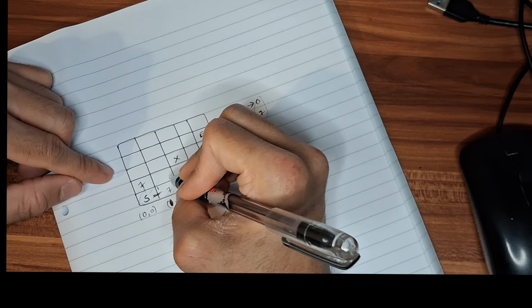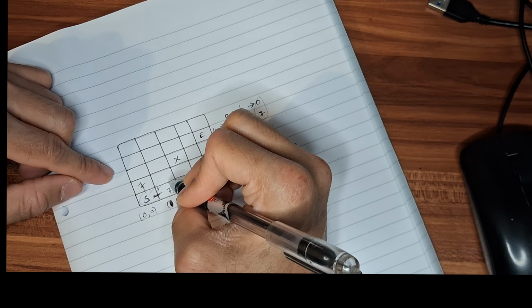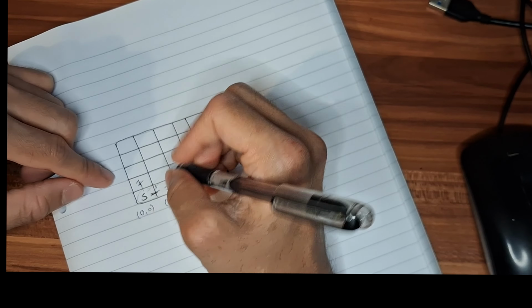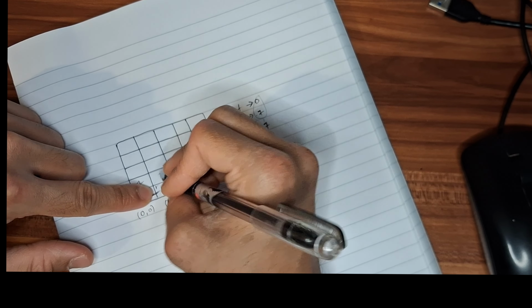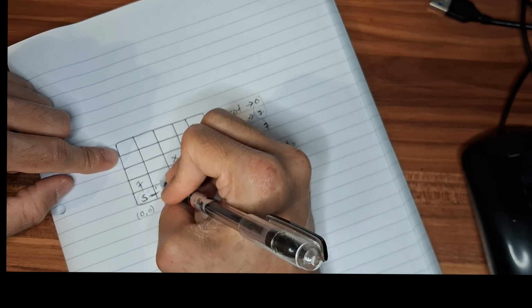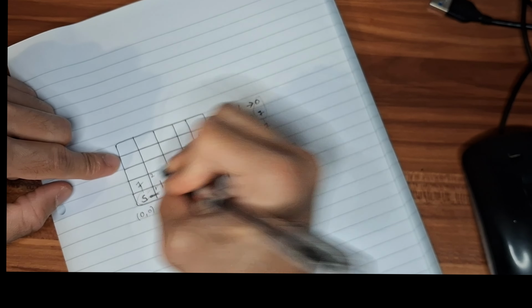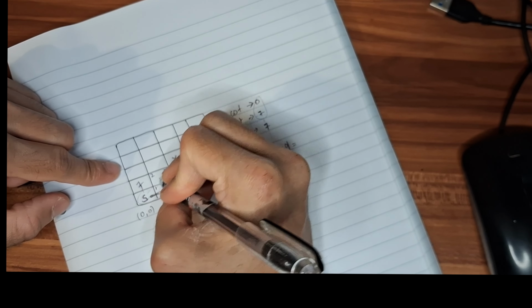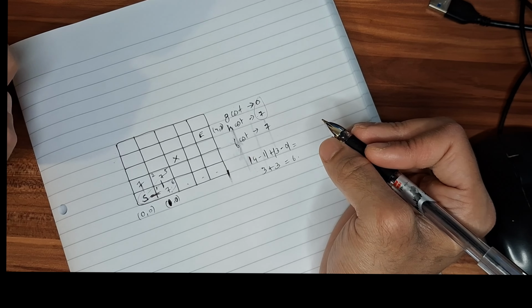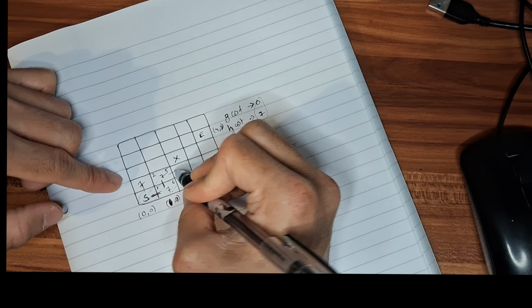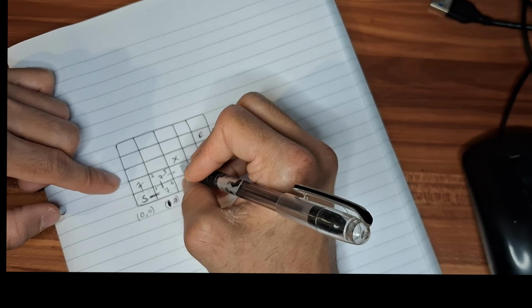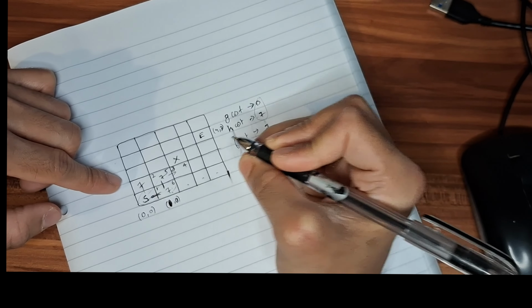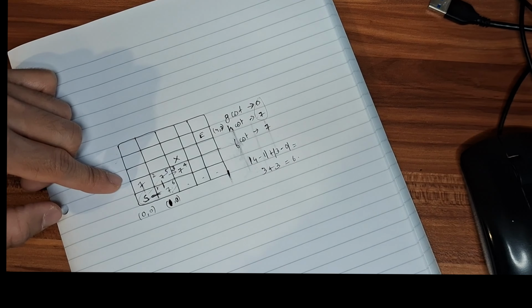Now if I try expanding from this tile, since they both got 7, it doesn't really matter which one we approach first. So there's going to be 2 steps, that's the G cost, and the H cost is going to be 5. That's 7 again. Now if I try expanding this way, that's going to be a G cost of 3, and the H cost is 4. We got 7 again.